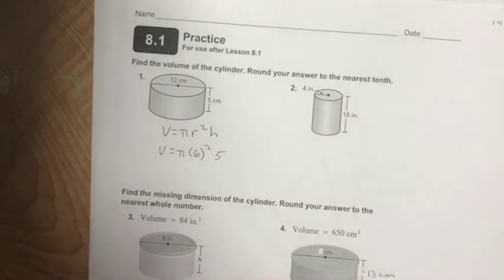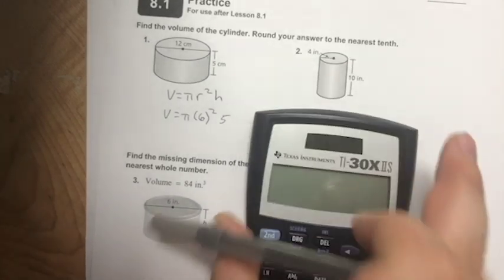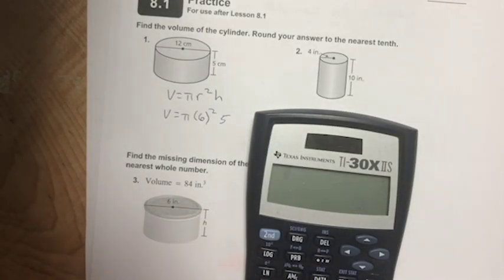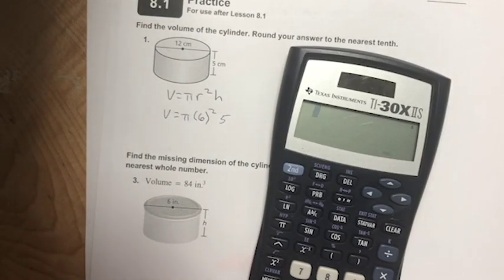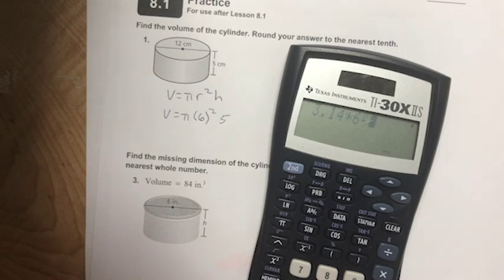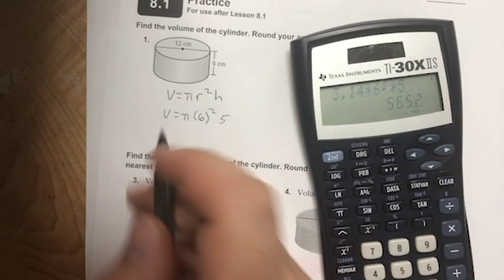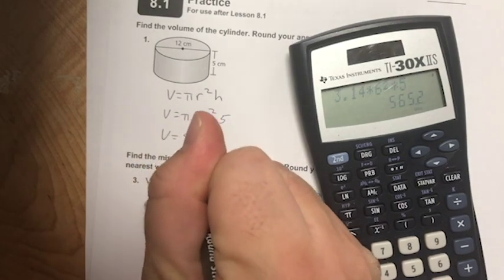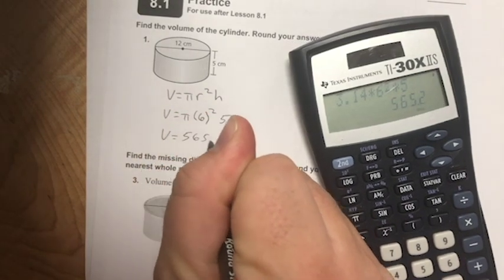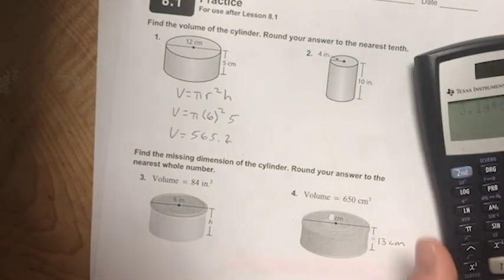All right, now it's really easy stuff. Plug it into a calculator. We know that pi is going to be represented by 3.14, or you could use your pi key. In this case, let's just use 3.14. I'm going to multiply that by 6, square it using my square button, and then multiply that by 5. I'm going to hit enter, and I am done. The volume of this thing is 565.2.